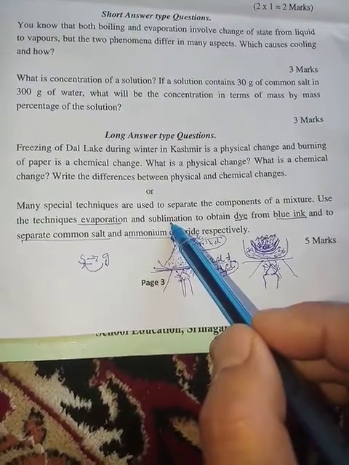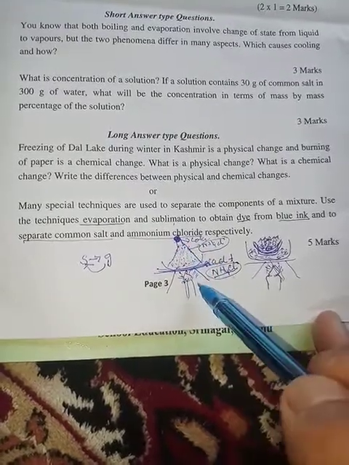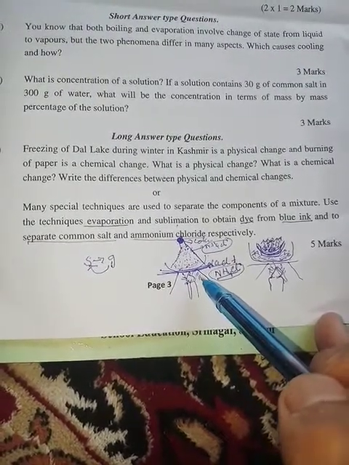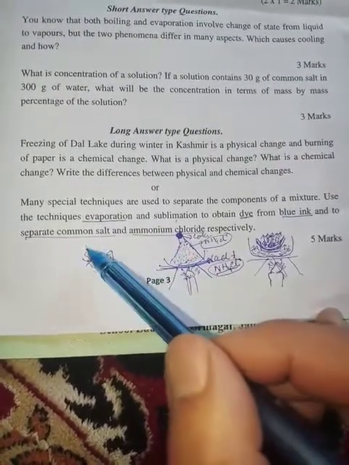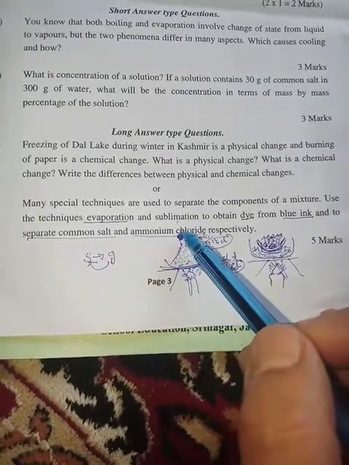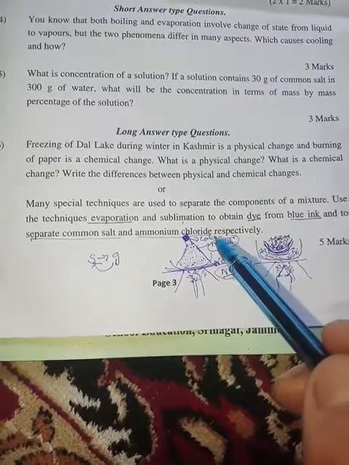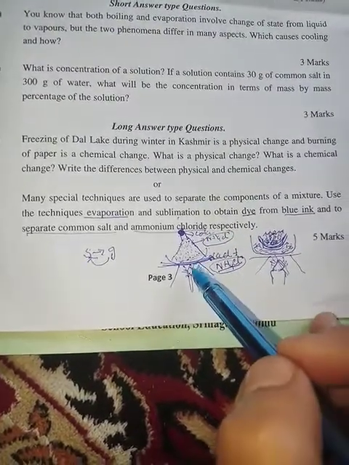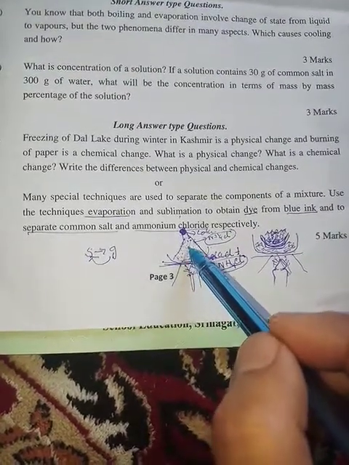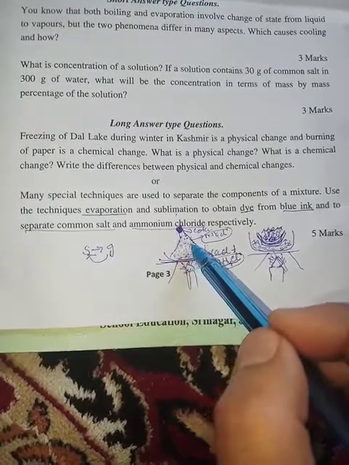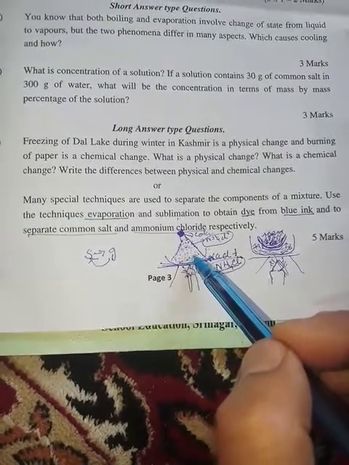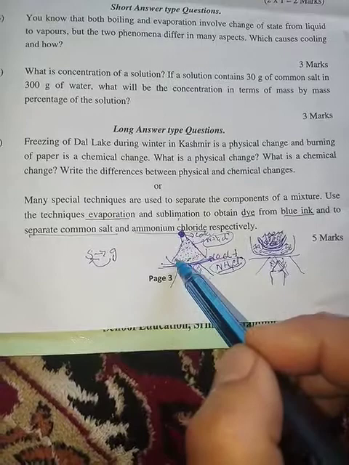So simply we have to write what we have done during this separation of common salt from ammonium chloride. One important point to note is that as soon as the vapors stop, it means there is no amount of ammonium chloride left in this china dish.